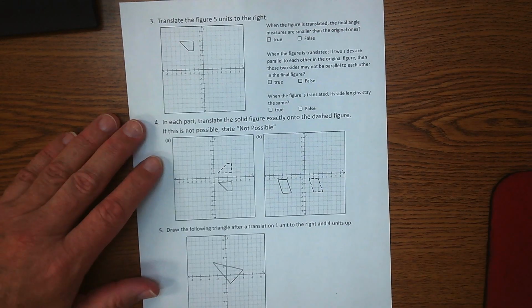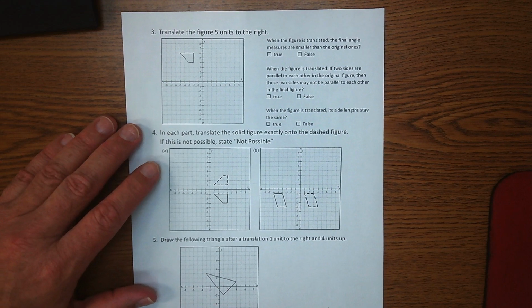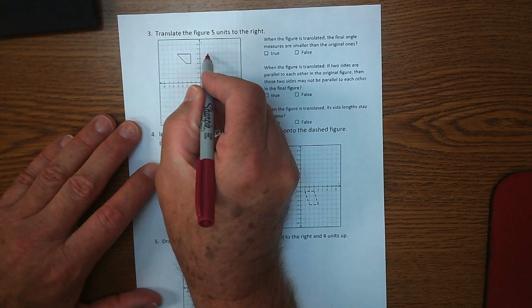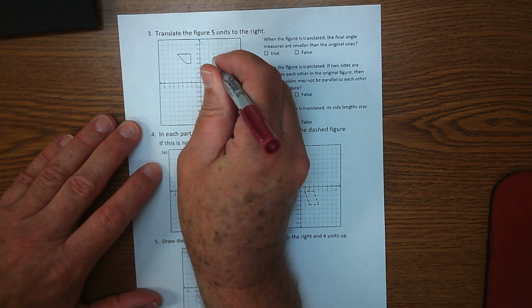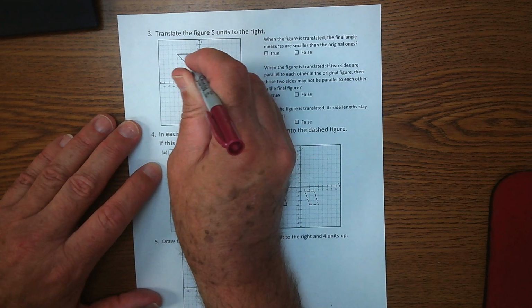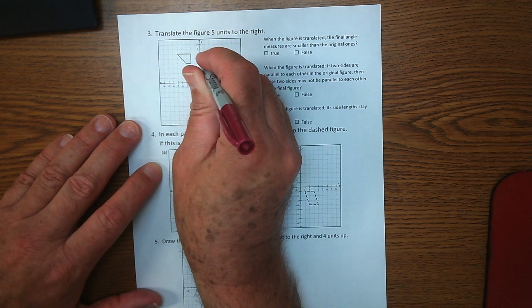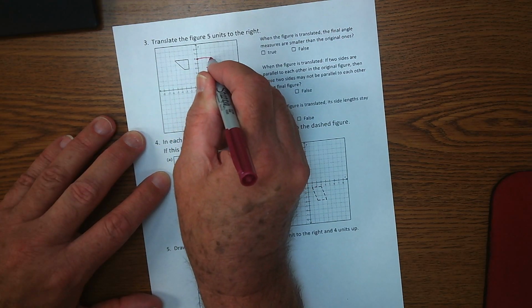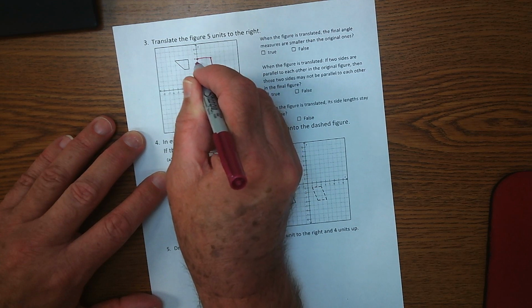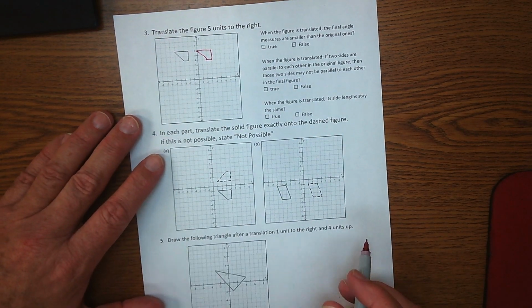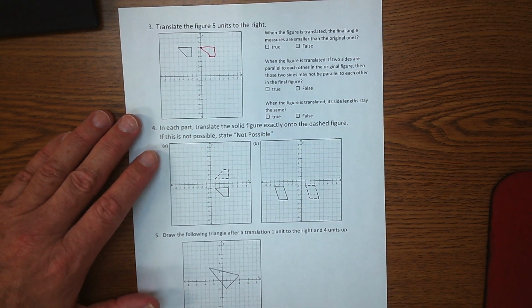On the next page, we're going to answer these questions about this first problem. So we're going to translate this figure 5 units to the right. We're just going to go up here and go 1, 2, 3, 4, 5. There's that corner. There's that corner. There's that corner. And there's 1, 2, 3, 4, 5. There's that corner. So my new shape looks like this, kind of, if I can draw straight lines. And my new shape looks kind of like that.